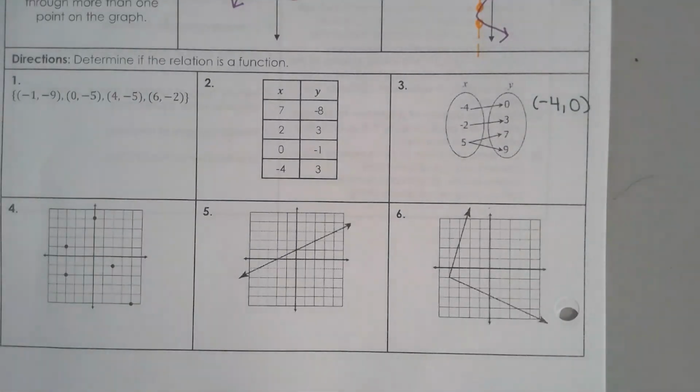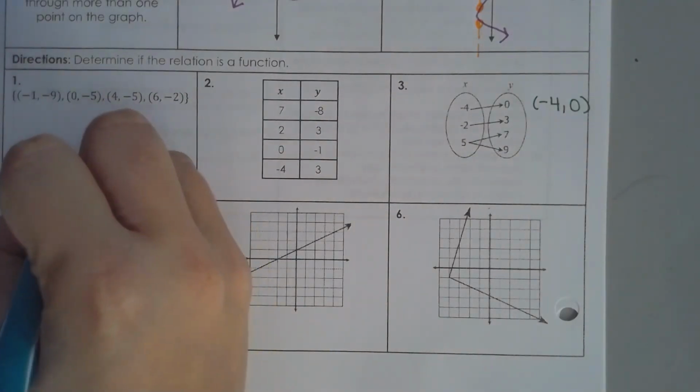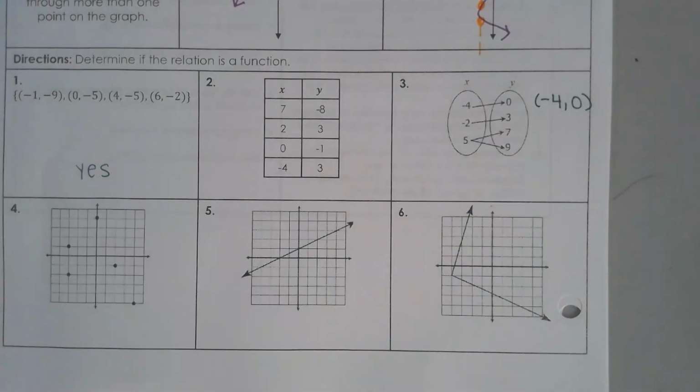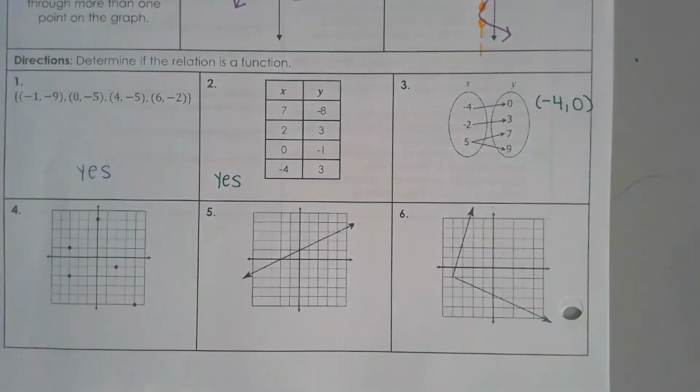All right, so number 1, JC, yes or no? Yes, it is a function. That is correct. If any of these you don't know why that's the answer, or you got something different, speak up. Number 2, Victoria. Yes, it is. So far, if we only look at the X values, they're all different.